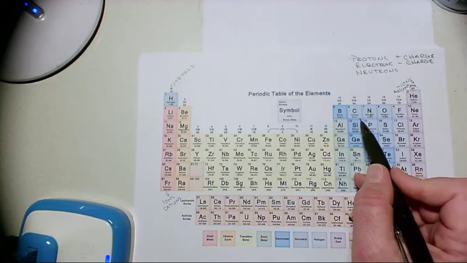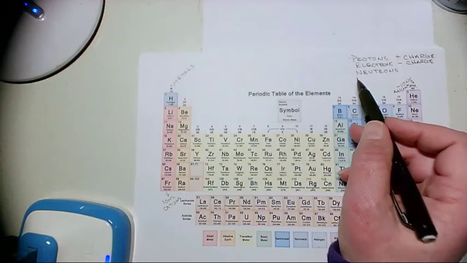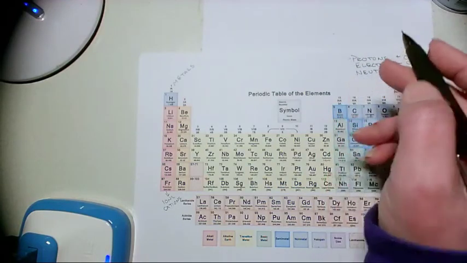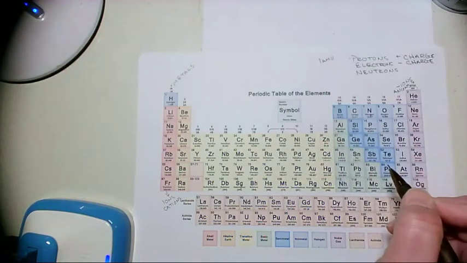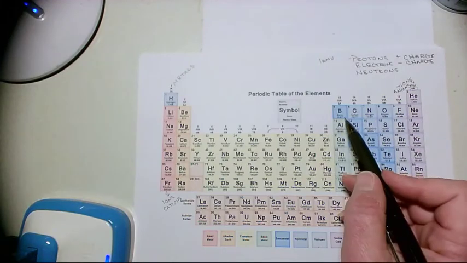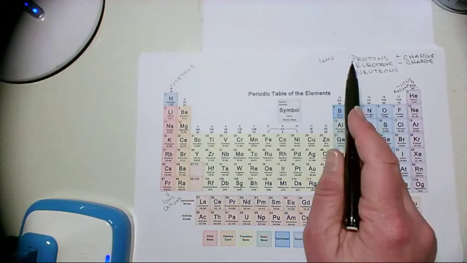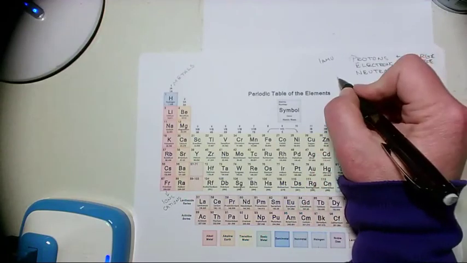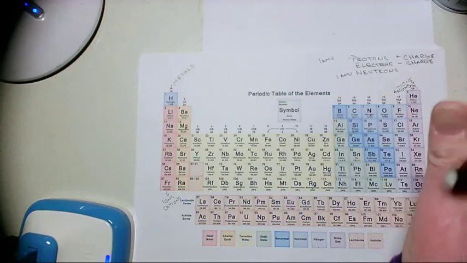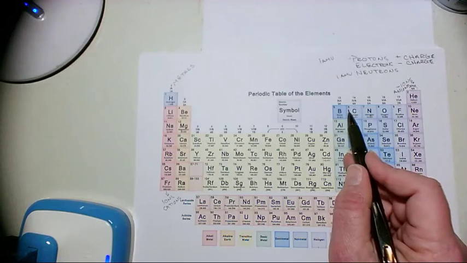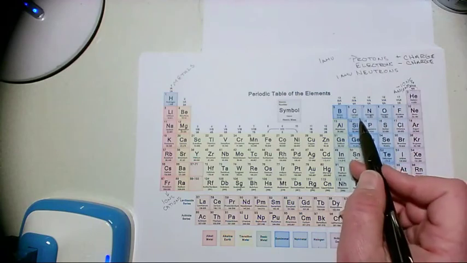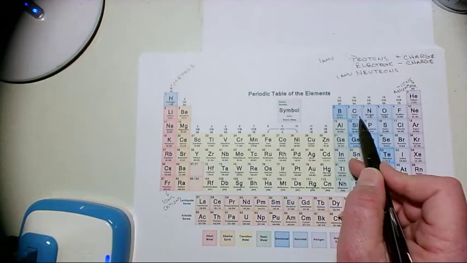So if the mass is really close to 12, and neutrons and protons have almost identical masses, and we call it 1 AMU, which is just an easier way to write than 10 to the negative 27 kilograms, then I would expect this to be 12. 6 protons, 6 neutrons gives me a mass of 12. The electron mass is so small that you don't notice it. So the abundant isotope of this guy is probably pretty close to 6 neutrons.